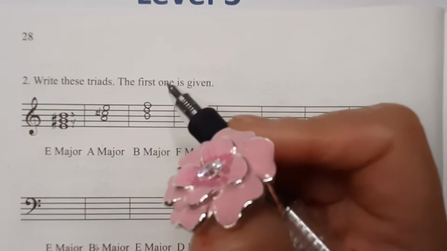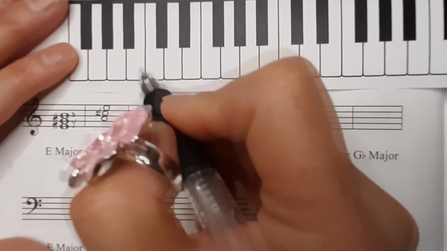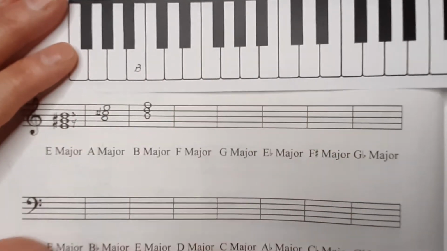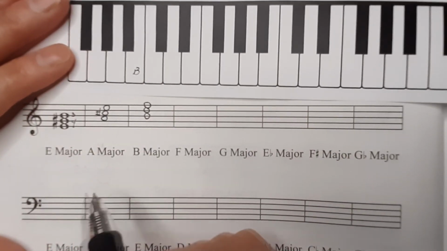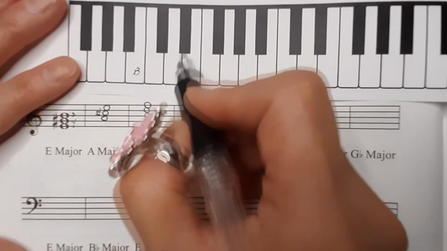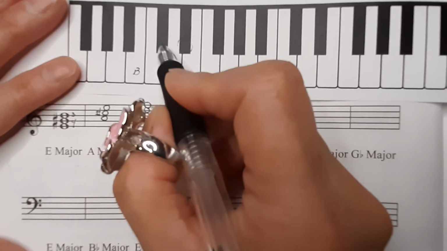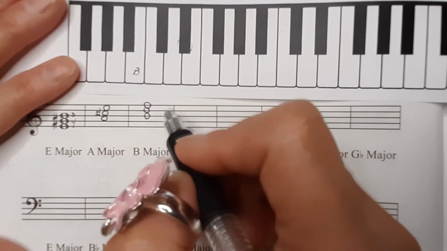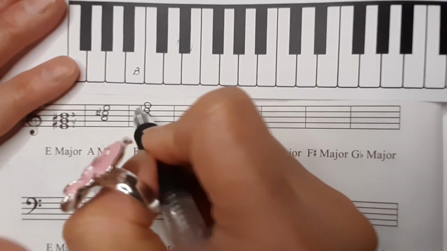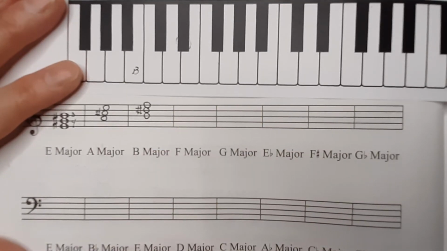Okay? Now 4 half steps on the bottom. Here's B. Okay, let's count the half steps. Here you go. 1, 2, 3, 4. What's that? B, C, C sharp, D, and this is D sharp, right? So you're going to put the sharp sign right in front of a D on the line.